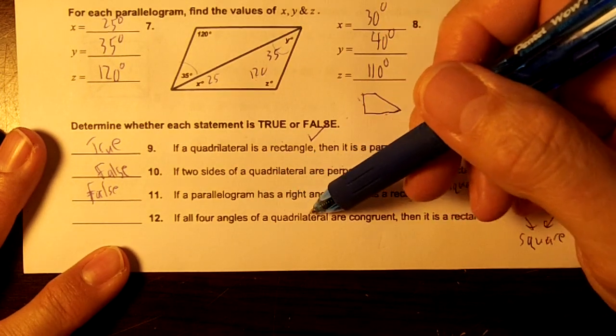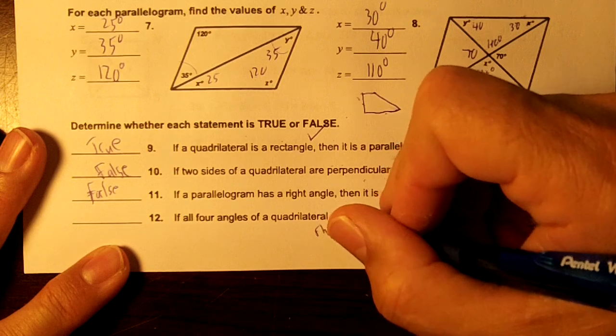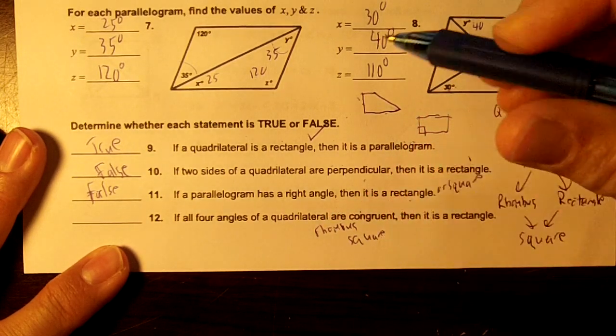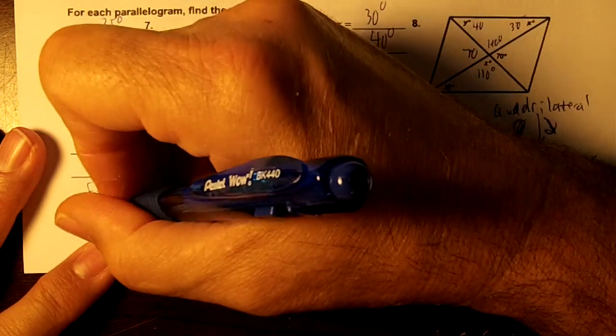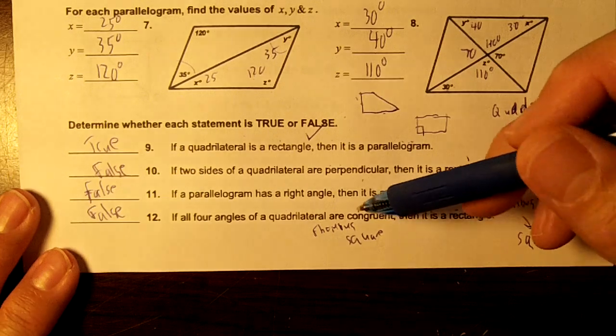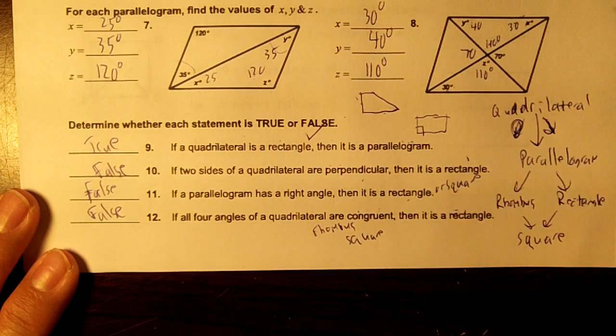All four angles of a quadrilateral are congruent. That means it is a rhombus or a square. Then it is a rectangle. That is false. Okay. If the four sides are congruent, it's a rhombus or a square. It's not a rectangle.